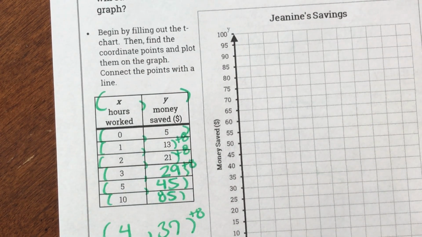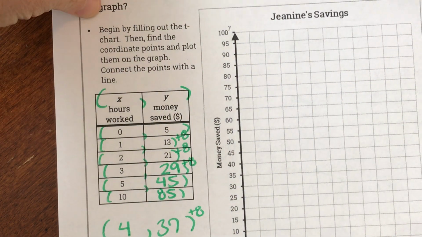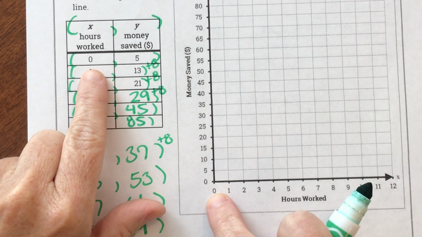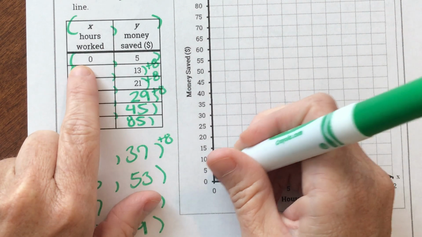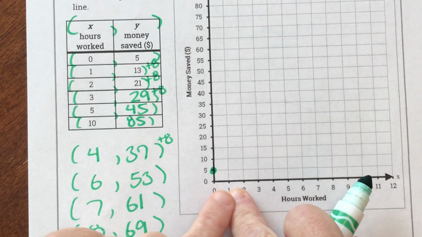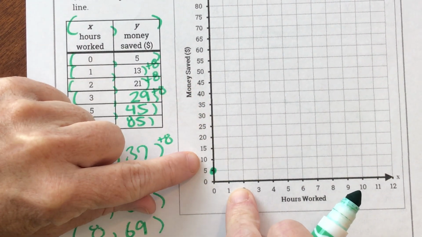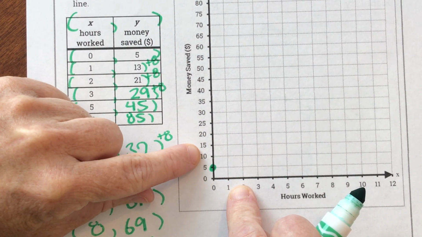But then it tells us, create a graph that shows the relationship between the hours Janine will work and the amount of money she will save. So now they just kind of want us to plot these points. So we said when our X was 0 hours, because here's the hours worked, she had already had $5. So I have a 0 x with a Y of 5. And then after 1 hour, she had $13. Look at the problem though, boys and girls. This is 10 to 15. There's no 13 there.